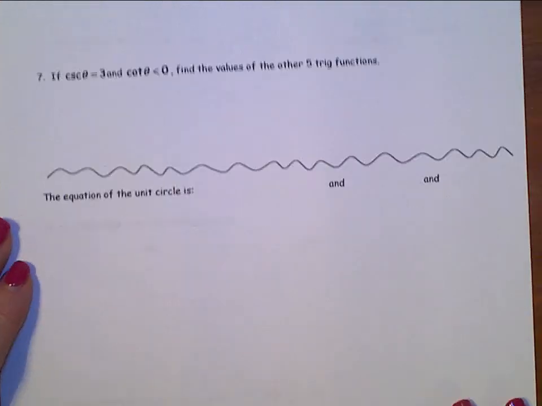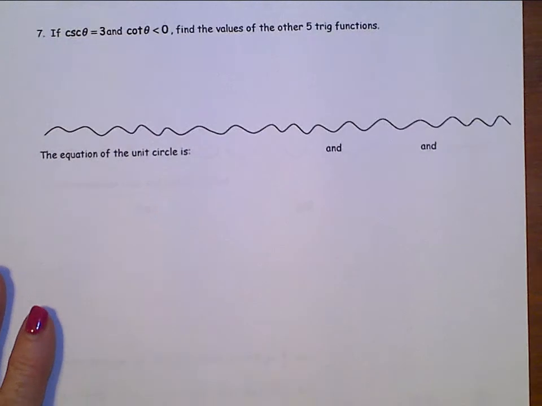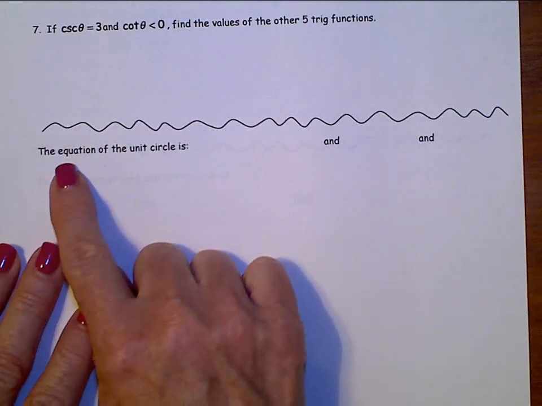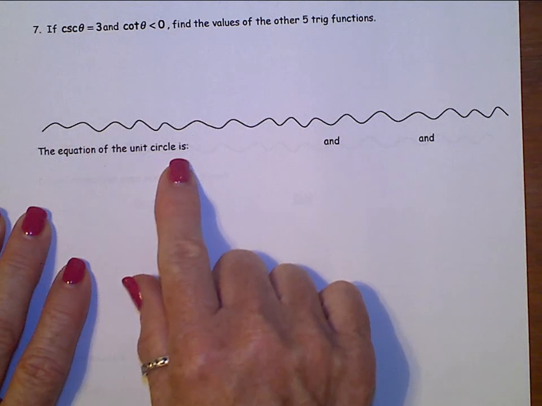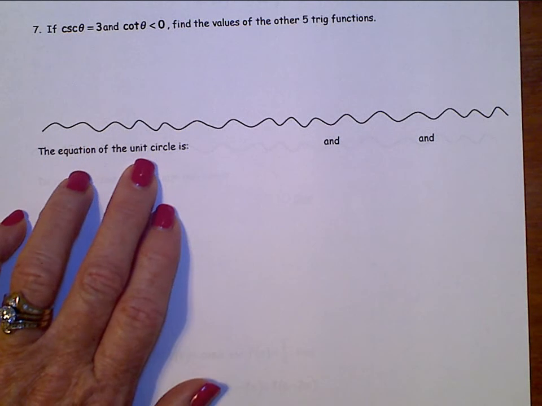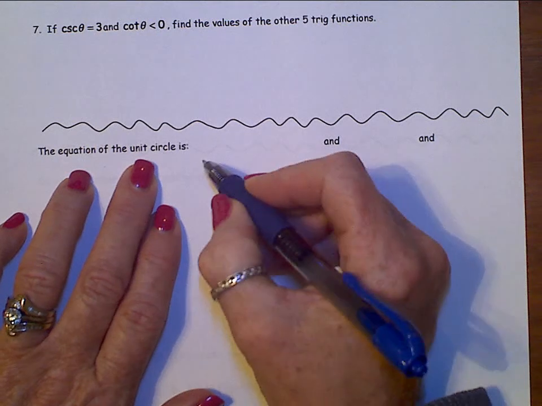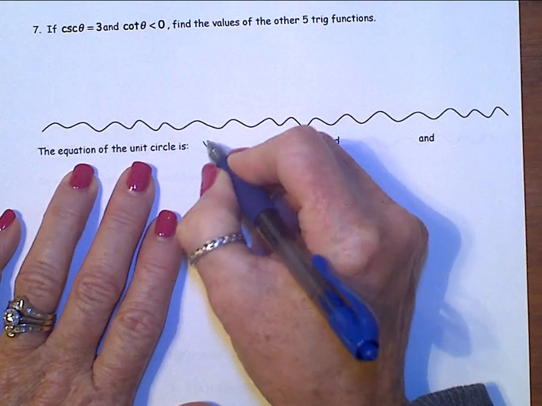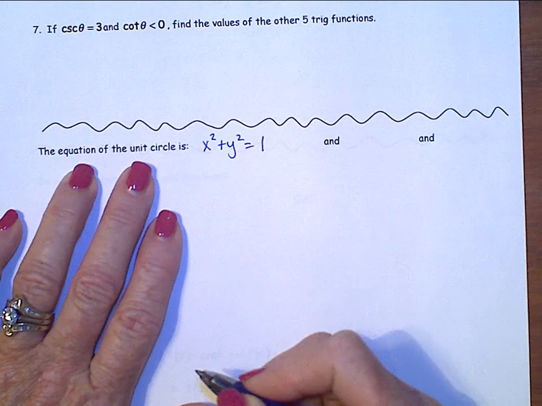Okay, let's finish up section 6.3, day 2. And we are starting right down here with the equation of the unit circle. Well, the unit circle is centered at (0, 0). Radius is 1. So if you remember from way back in chapter 1, the equation of that unit circle is x squared plus y squared equals 1.